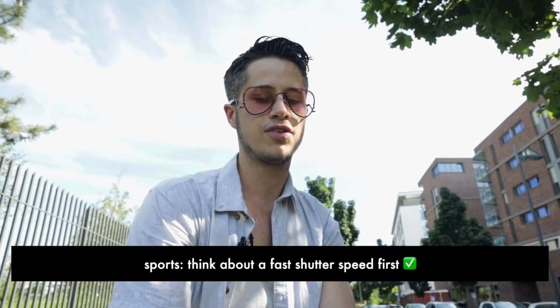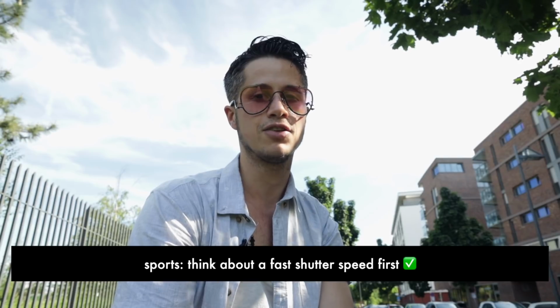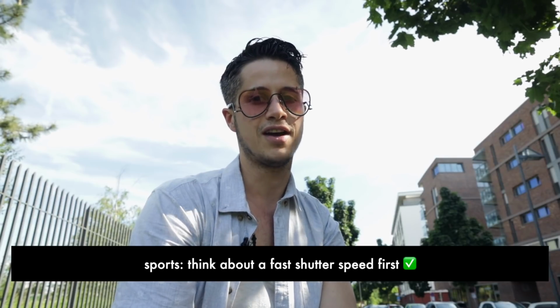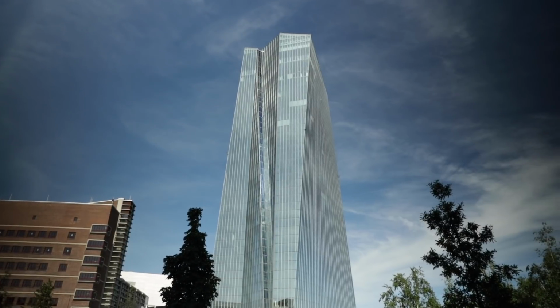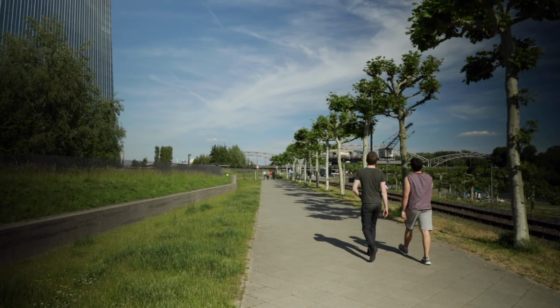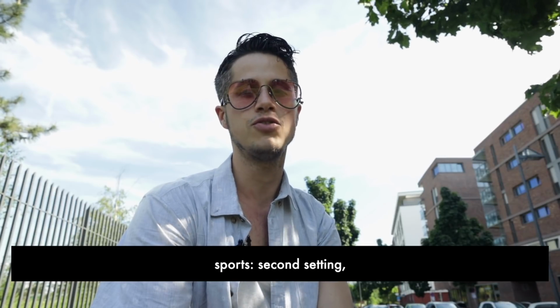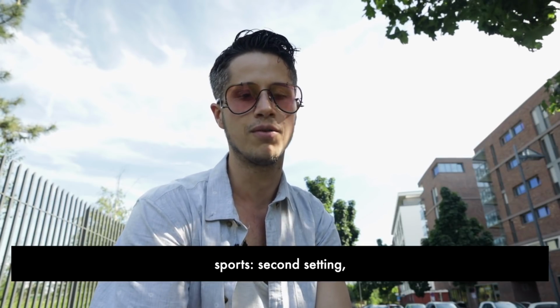Second thing you should think about, because you're aiming for a good photo quality, is the ISO setting. If it's daytime, like that we have today, the sun is shining, we're at the European Central Bank skate park, there are no shadows, you should try to aim for a low ISO setting. So maybe ISO 100 will work out for you, since we do have enough ambient light available.